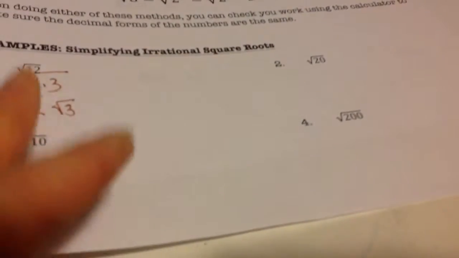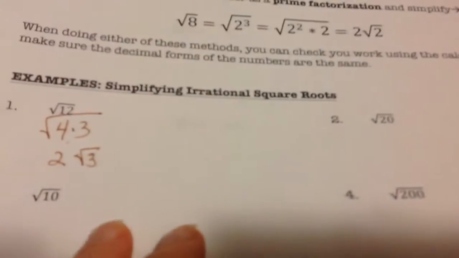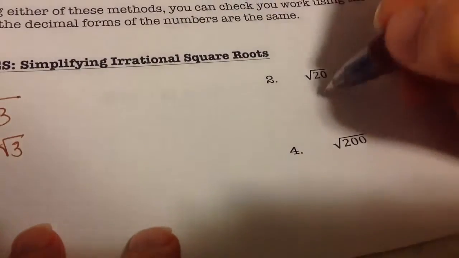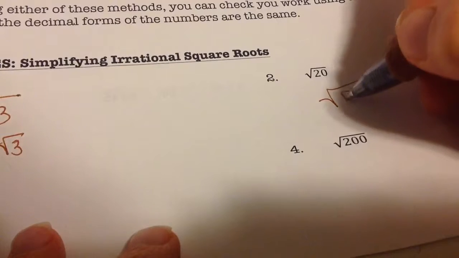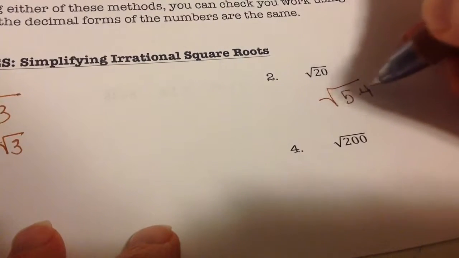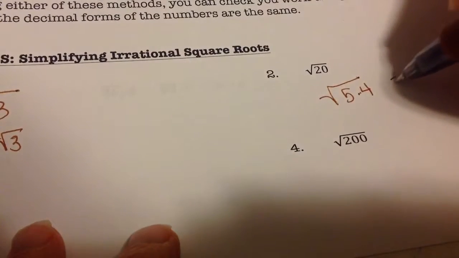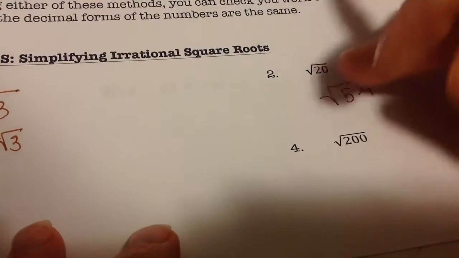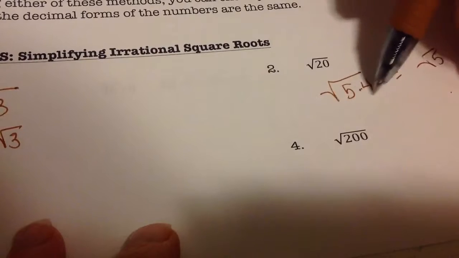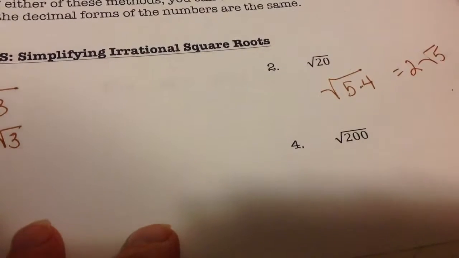Next, the square root of 20. So 20 is 2 times 10, but that doesn't really help me because the square root of 2 is going to be a decimal and the square root of 10 is going to be a decimal. So I need to think about something else. 5 and 4 would be good to use here for 20. So 20 I can write as the square root of 5 times 4, all under the square root. The square root of 5 would still stay under the square root. But the square root of 4 is 2. So then I get 2 square roots of 5.